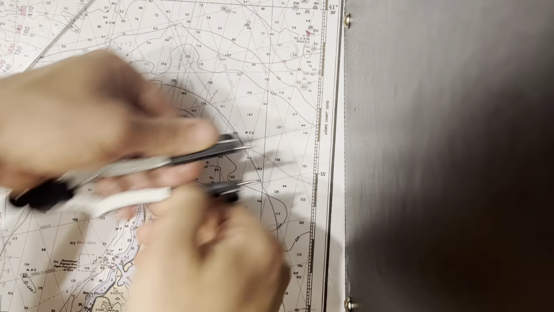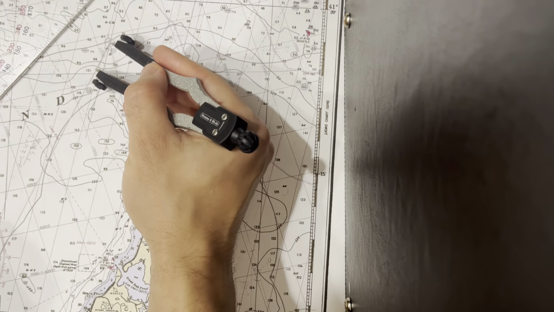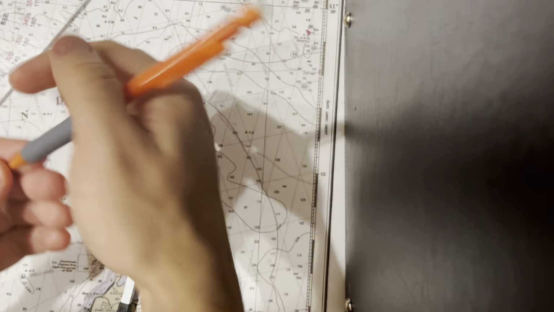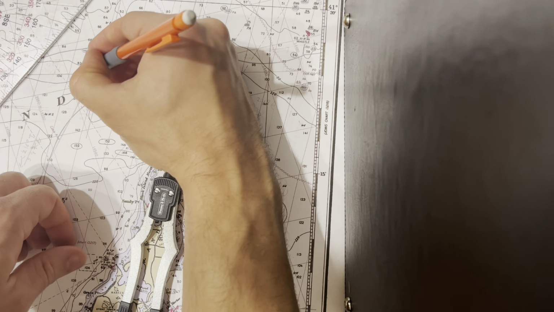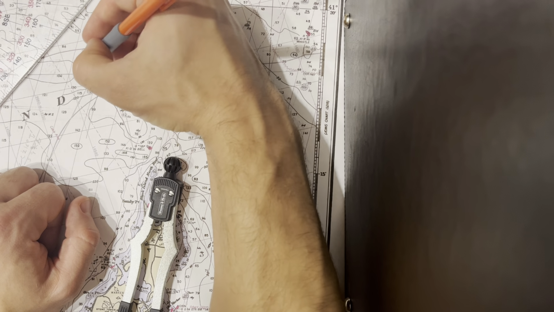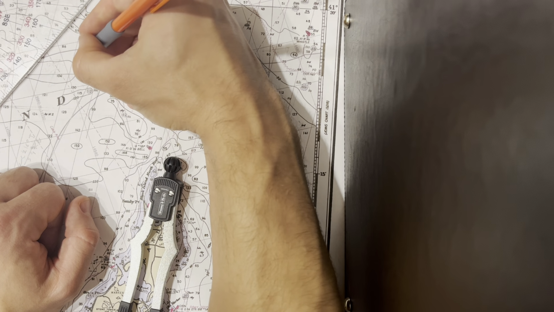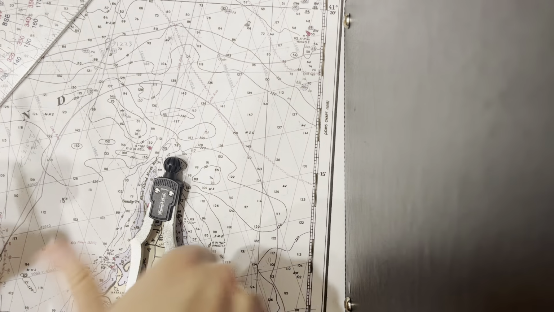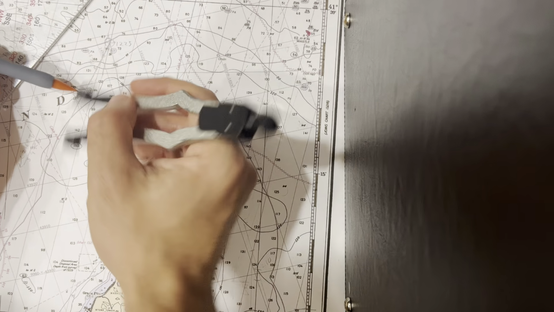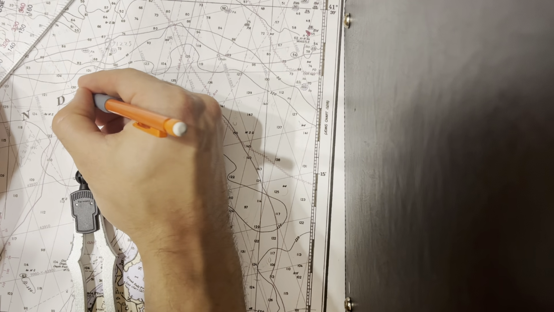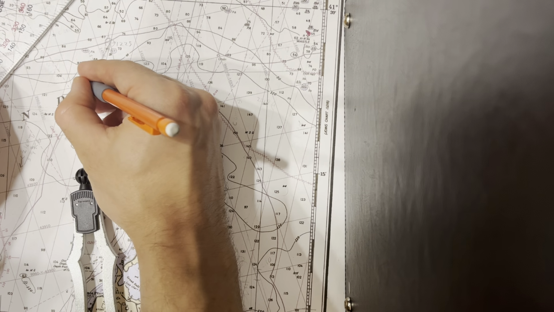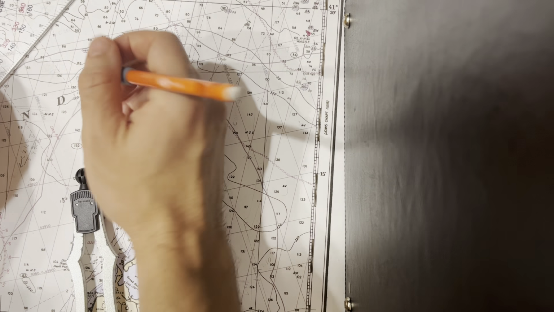one another. So you measure out 0.9 miles, you mark there's your first one, and that will be at 12:34. You mark your next one at 12:43.